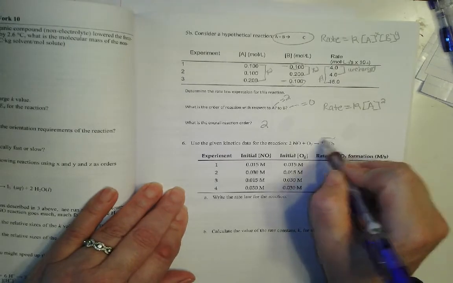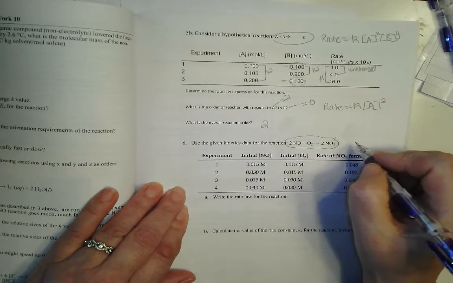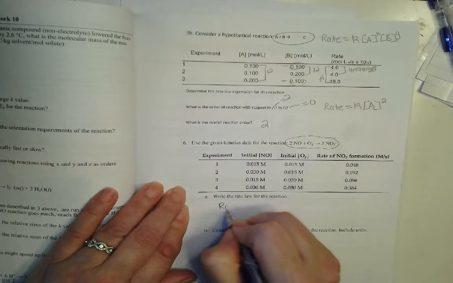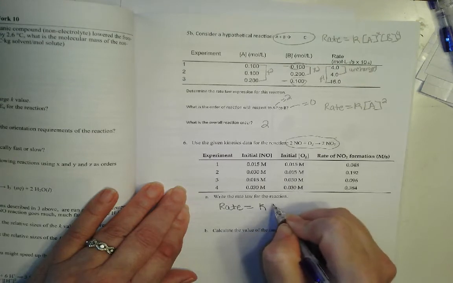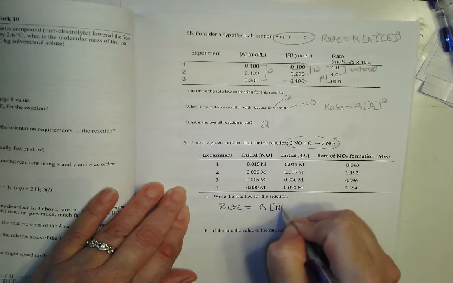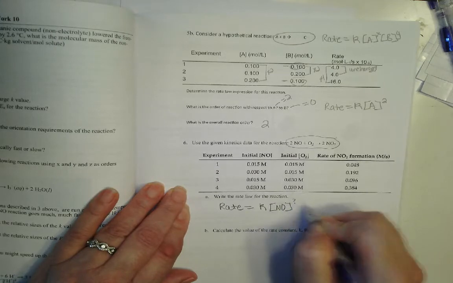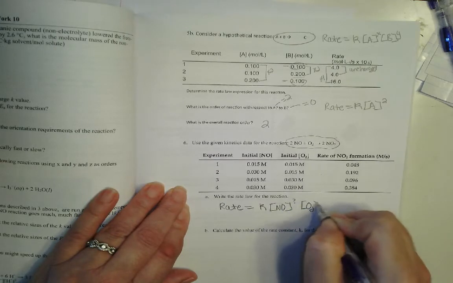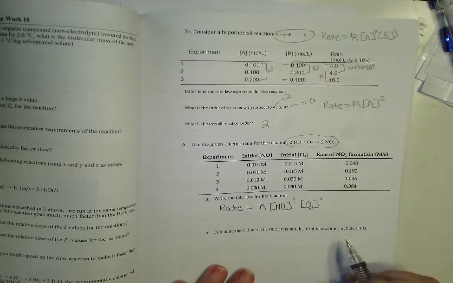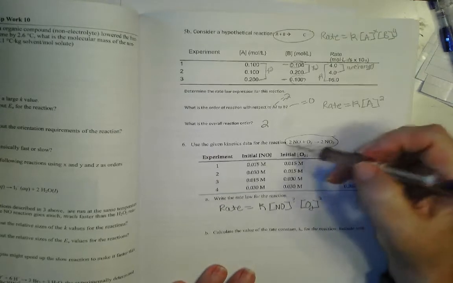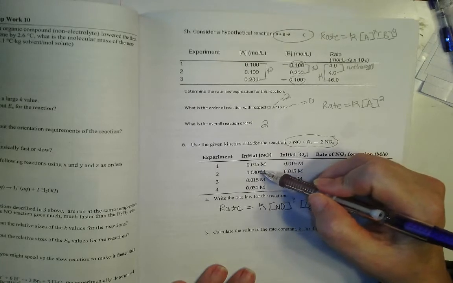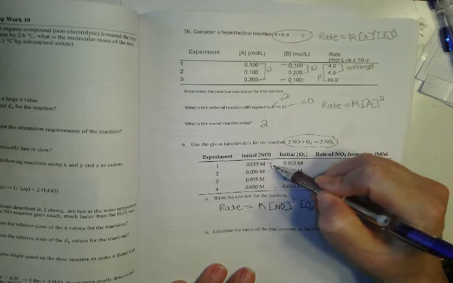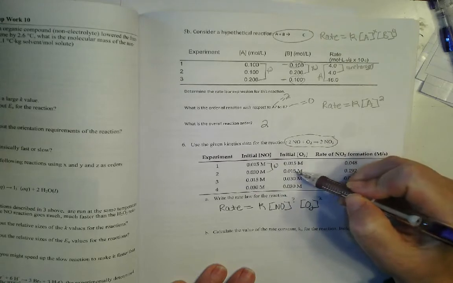Okay, so now here is our next one. Write the rate law. So my rate law is going to be rate equals K, concentration of NO, and I need to figure that out, and concentration of O2, and I need to figure that out. Okay, so here my NO is doubled. 0.15 to 0.3, my concentration is doubled, and I picked that because my O2 stays constant here, right?